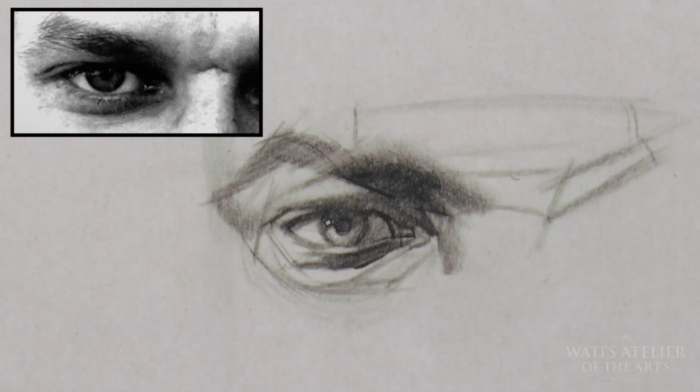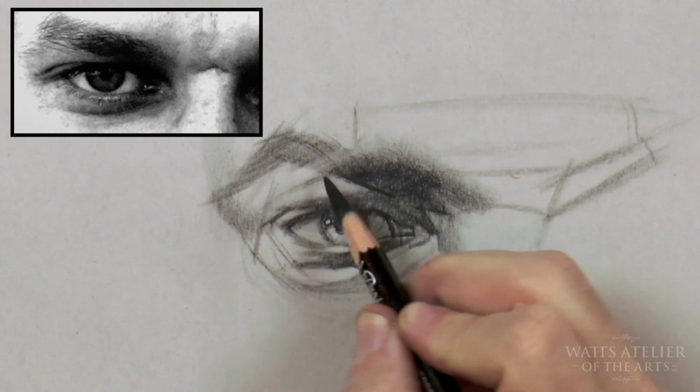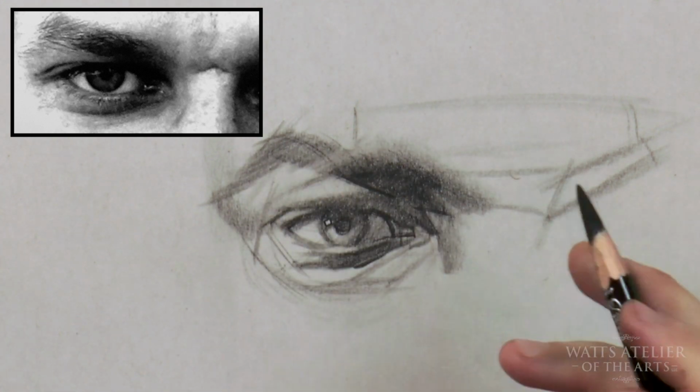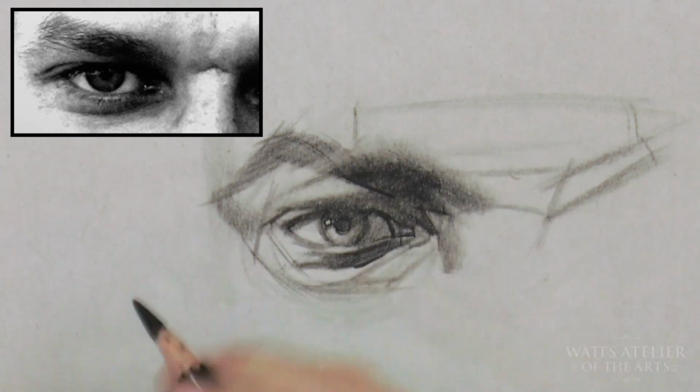So, you know, we're looking for the form. The brow conforms to the skull information, right?